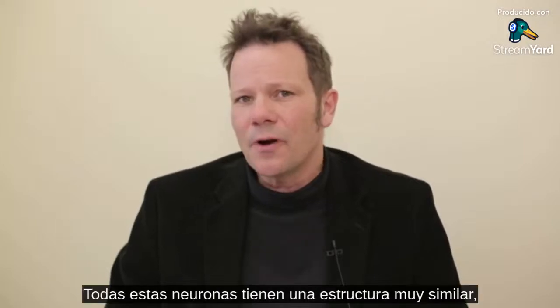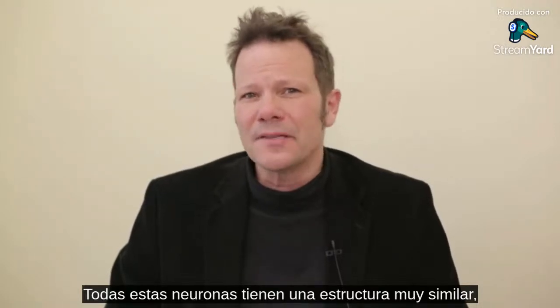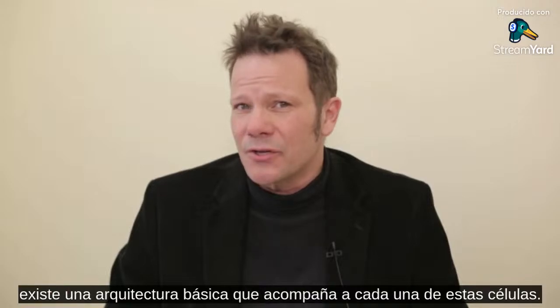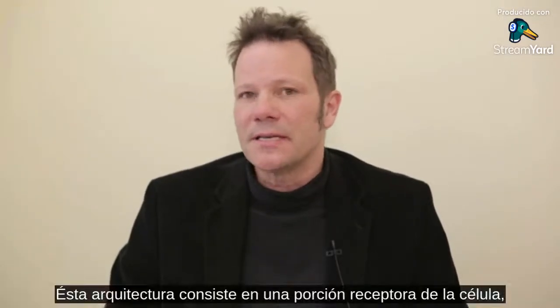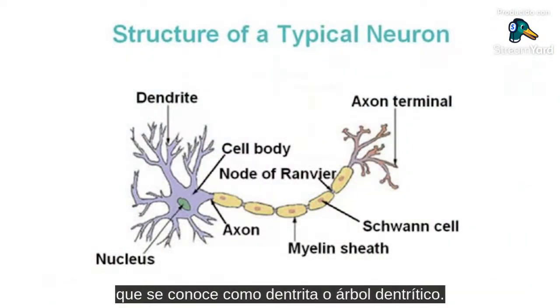And these neurons all have a pretty similar structure. They may differ in size, a little bit in shape, but there's a basic architecture that goes along with each of these cells. This architecture consists of a receiving portion of the cell, which is known as the dendrites or the dendritic tree.